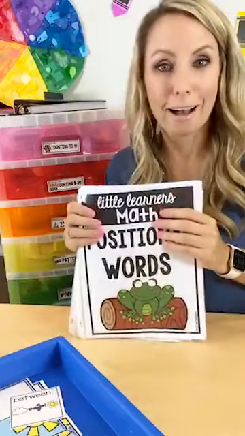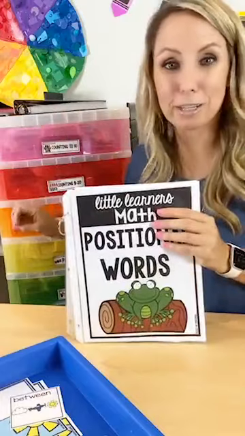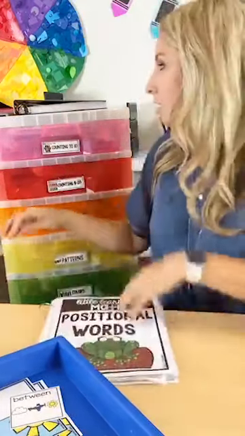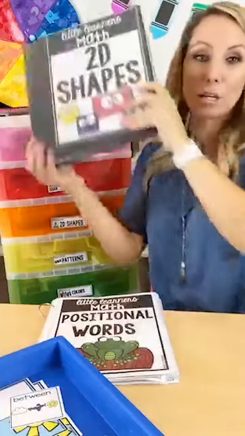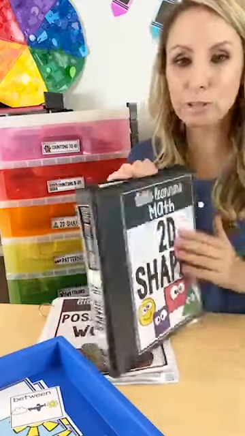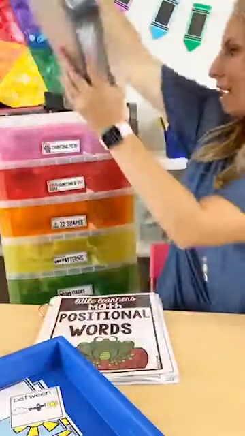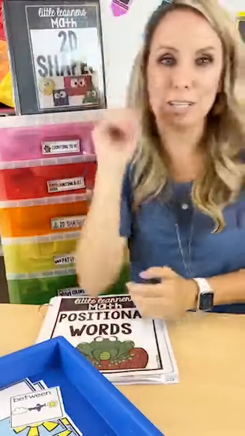So that's why I have it in drawers, so I can easily pull out things that I would need for different kiddos. Or if you're a binder person, you can put it in binders too. There are binder spines included for you. That way, you can do what works for you.